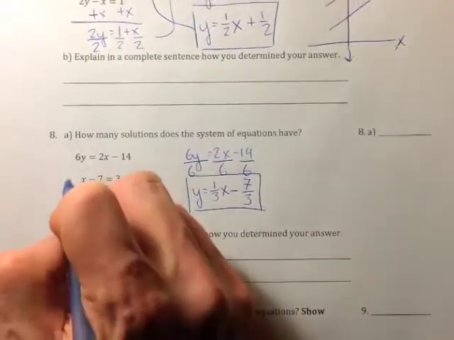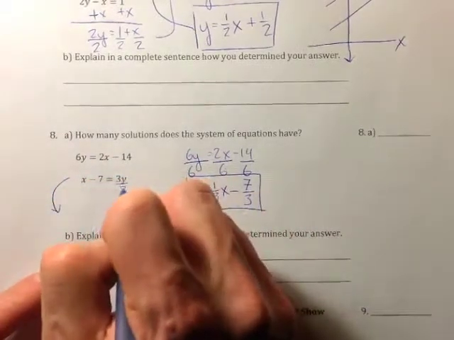Now let's solve the second equation for y. In this case, all we need to do is just divide everything by 3.